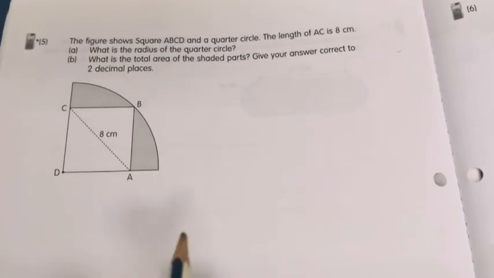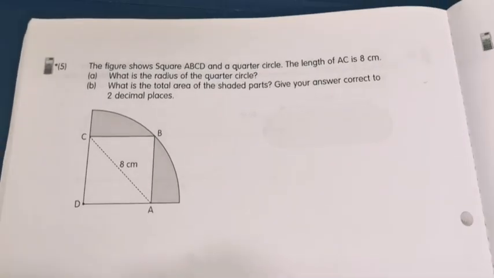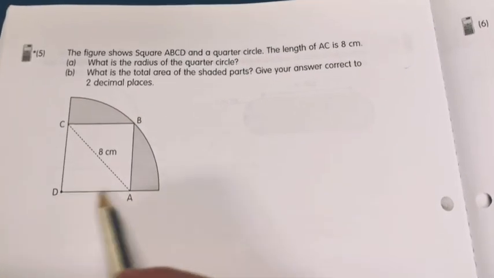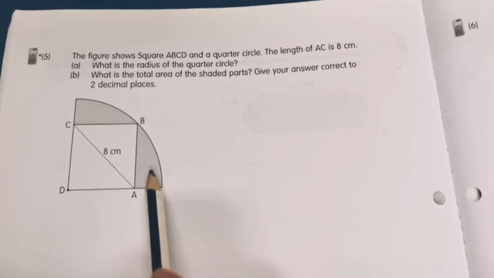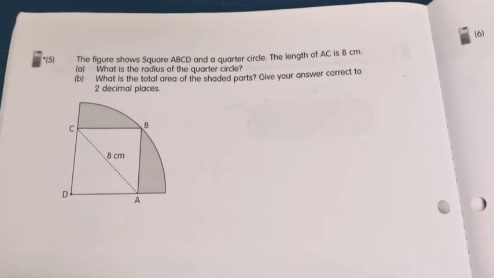So for this question, it looks simple enough. You just have to find the area of the big quadrant minus the area of the square, and then you will get the area of the shaded part.